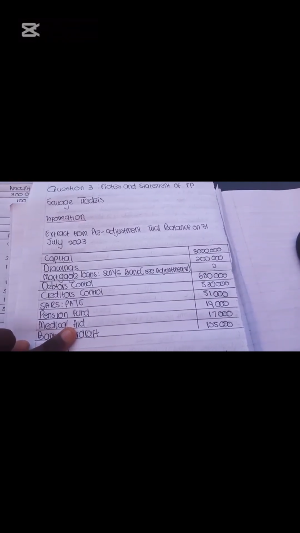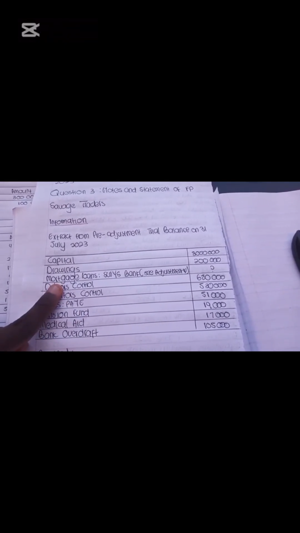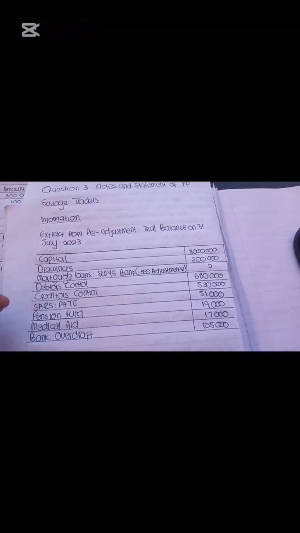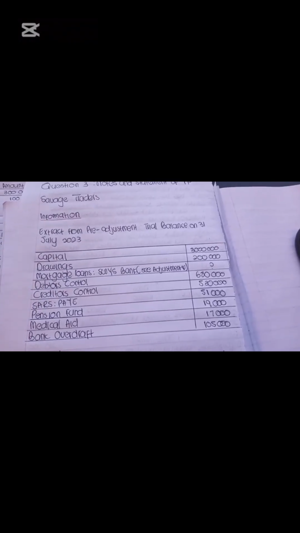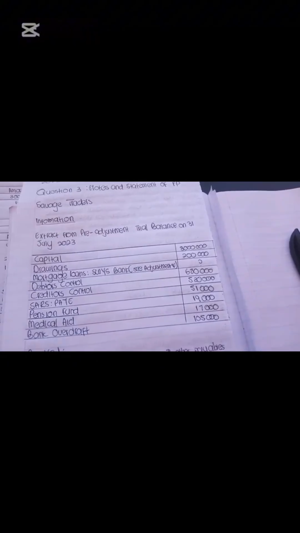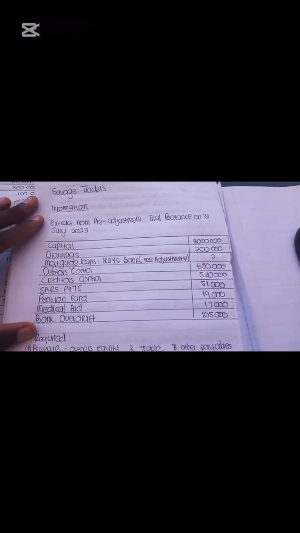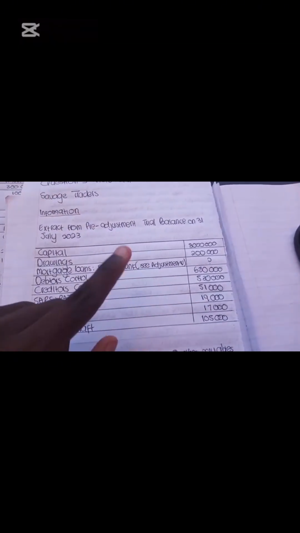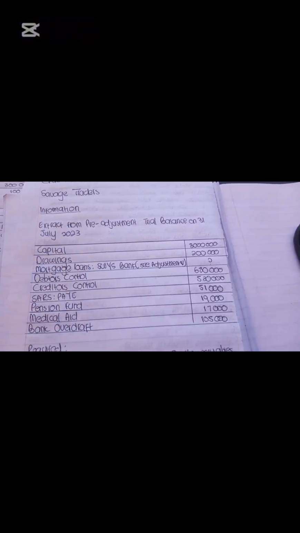But this doesn't mean that these are the amounts that are correct, that we should include in our statement of financial position, which is the balance sheet. Statement of financial position and the balance sheet are the same thing. So you see here, it's a pre-adjustment trial balance. So we are trying to balance this trial balance. There's information that is required that should be added so that it can be complete.